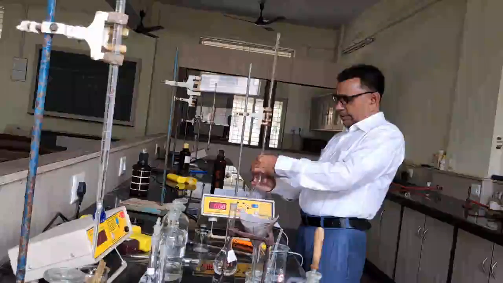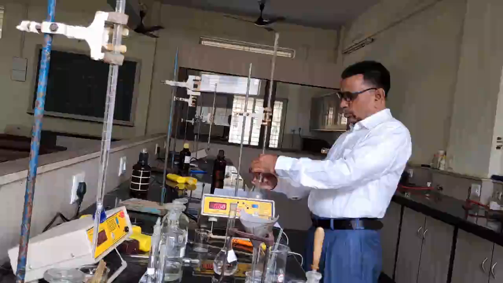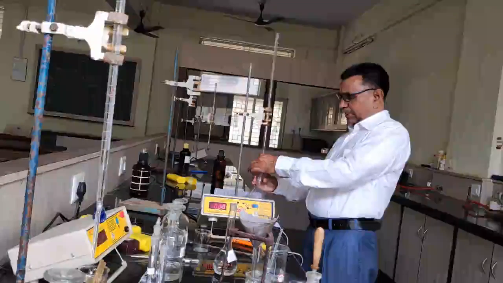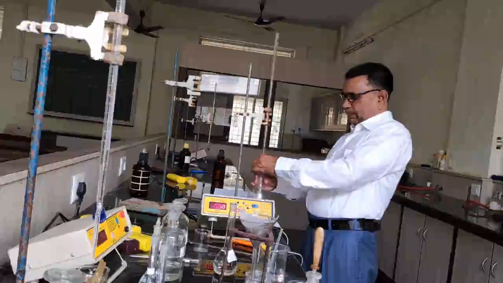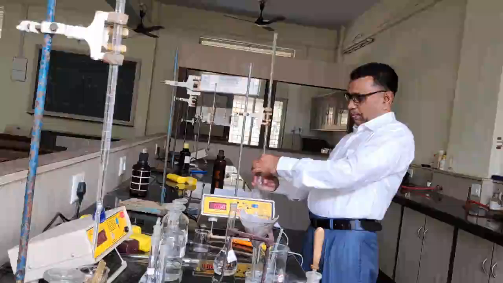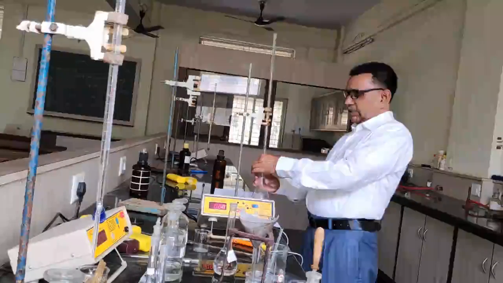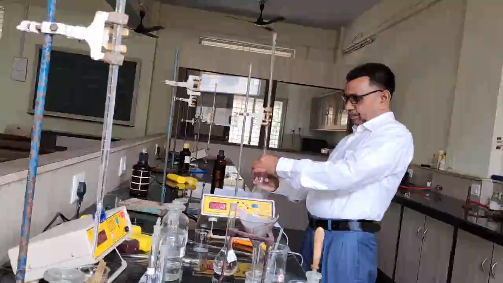As I have taken 10 ml of the succinic acid solution, the approximate reading should be equal to 10 ml. For 10 ml of the acid, we require 10 ml of the NaOH solution. The color change should be colorless to permanent pink.